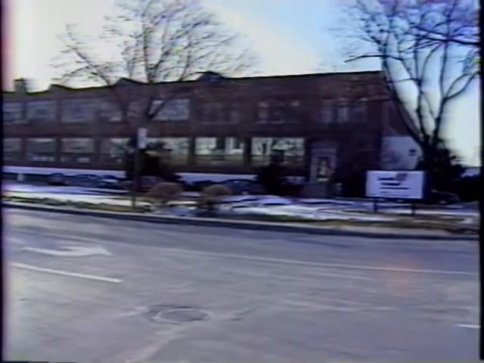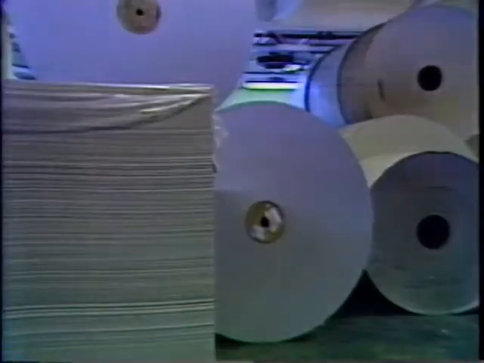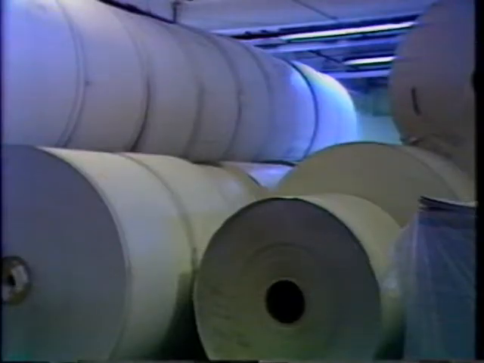This building houses quite a bit of interesting machinery. Cartons start out in big rolls. This paperboard is made from up to 90% recycled material, and any waste from this plant will be sent back to be re-recycled.